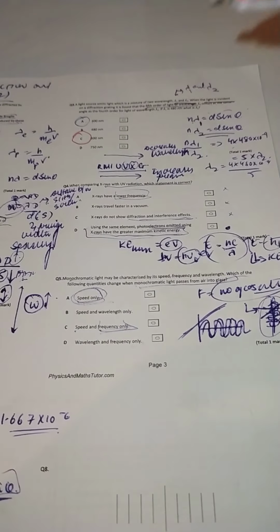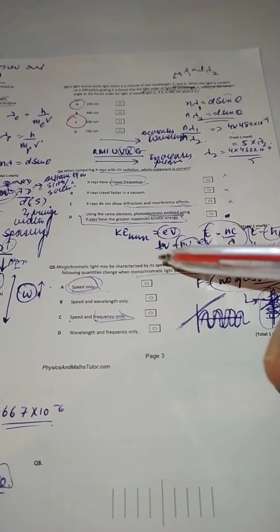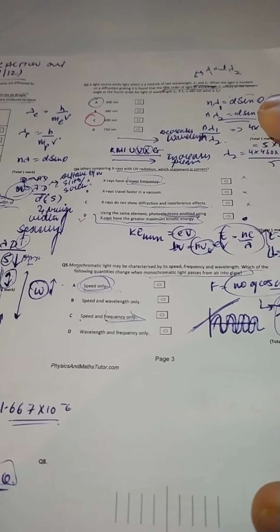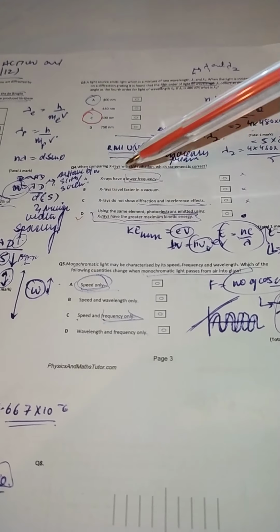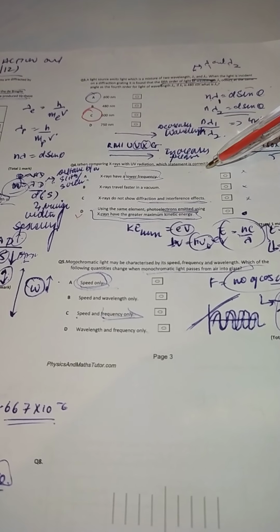Well, your answer should have been number C. In fact, it should have been 600 nanometers. Again, you should use the basis of n lambda equals d sine theta. So remember to do this. Moving on to question number 4, you were correct in stating that, yes, when comparing the X-ray and the ultraviolet radiation, which statement is correct? Basically, it should be that using the same element, the photoelectrons emitted using the X-rays have a greater maximum kinetic energy.